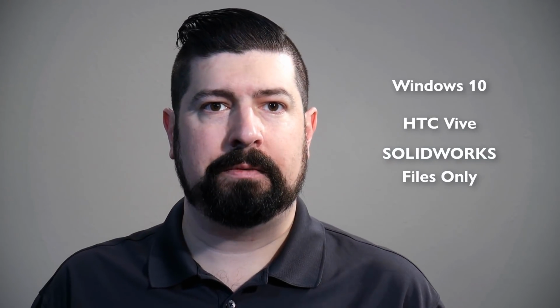Currently, this function still is in beta and only works on Windows 10 with the HTC Vive and SOLIDWORKS partner assembly file types. Support for other hardware like the HoloLens and Oculus is going to come later. But speaking of hardware, I'm using this on my home desktop with a GTX 1080 and 16 gigabytes of memory.